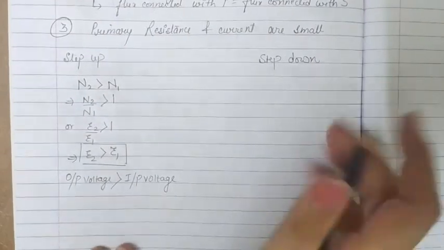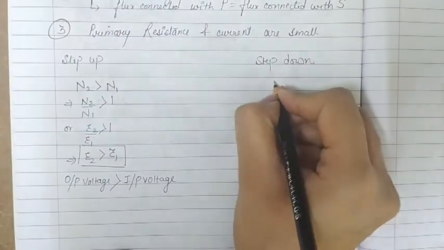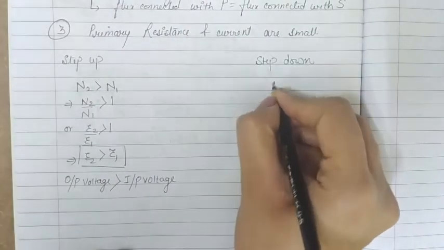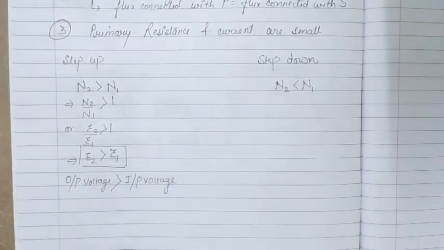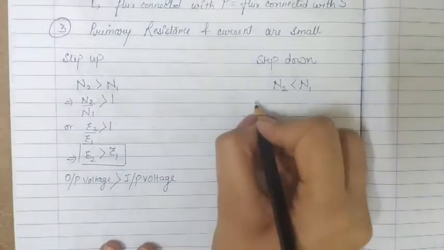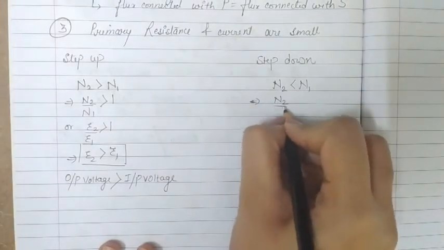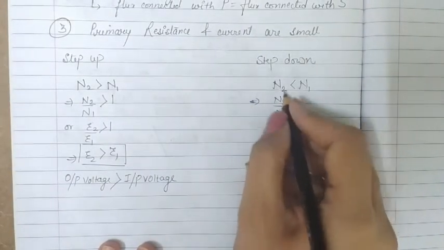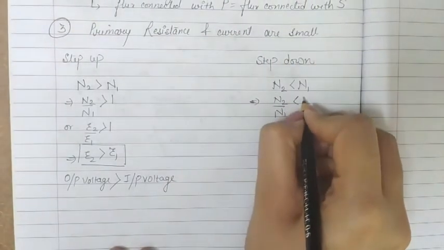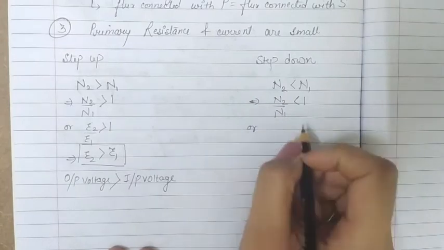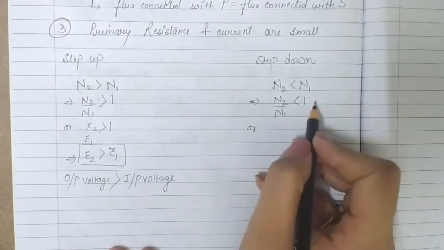Now a similar thing for step down. In step down we know that N2 is less than N1. The number of turns in the secondary coil is fewer in comparison to the primary coil, which implies that the ratio N2 upon N1 is also less than 1, so the transformer ratio is less than 1.